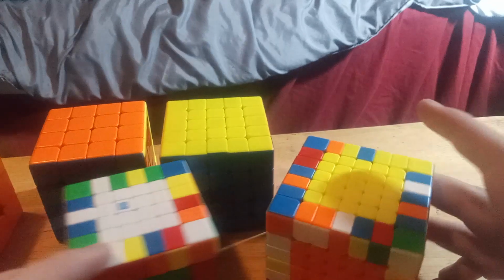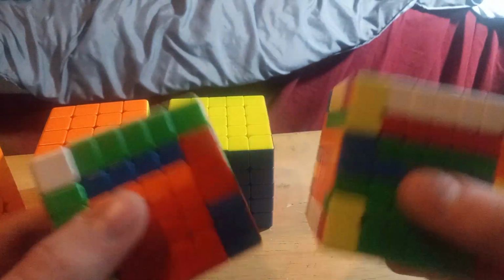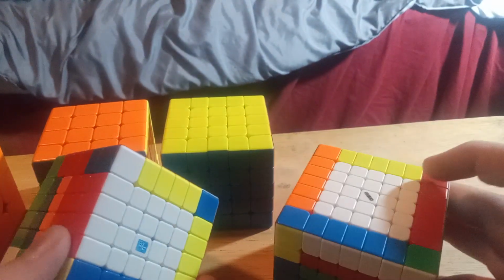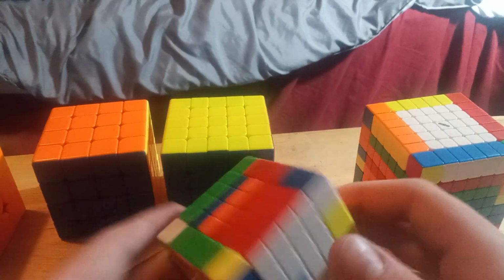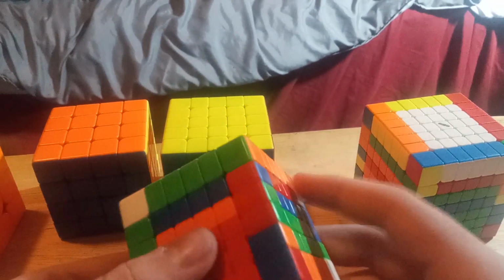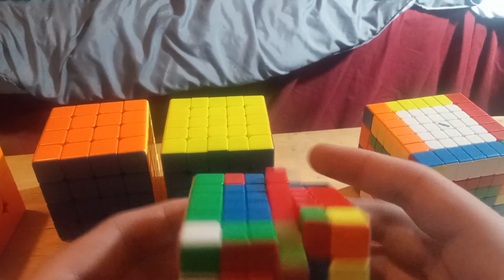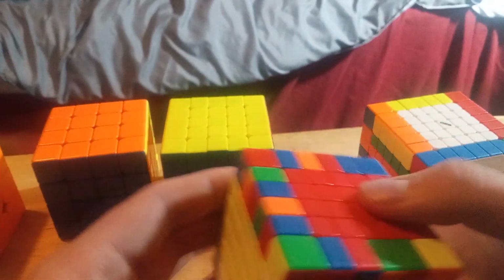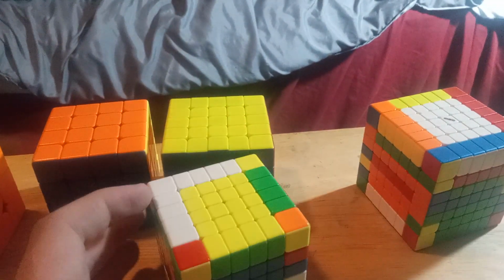So after solving all of the centers, we will simply solve free slice, and just make sure that the edges in both the top and bottom layer are solved. Otherwise, you can't move on to the next step, which would be to solve the centers, and then just continue solving the rest of the edges from there on.